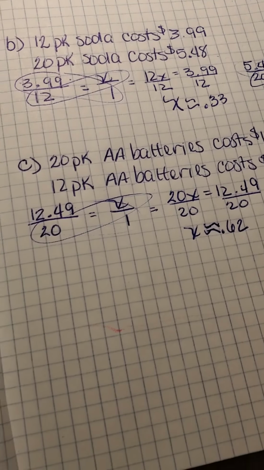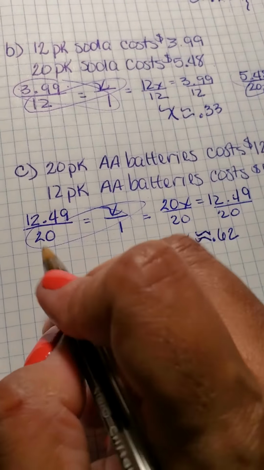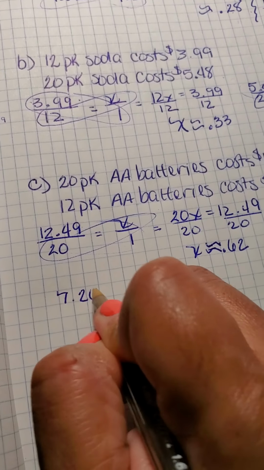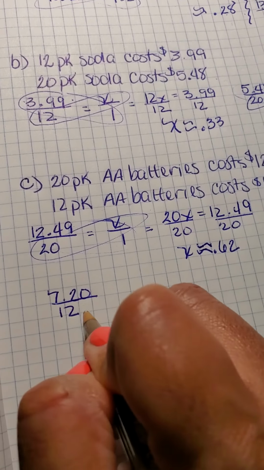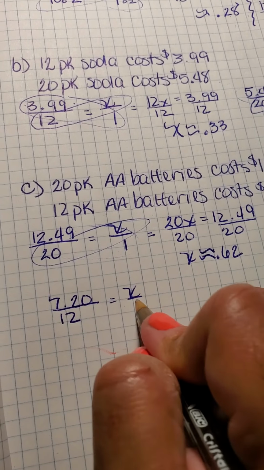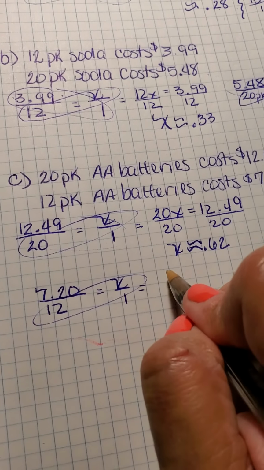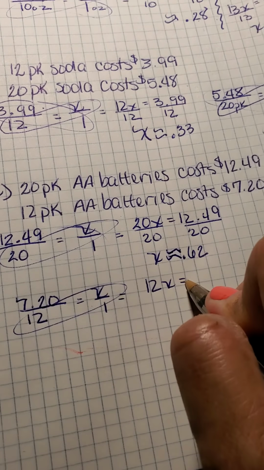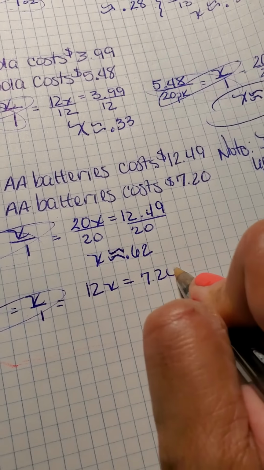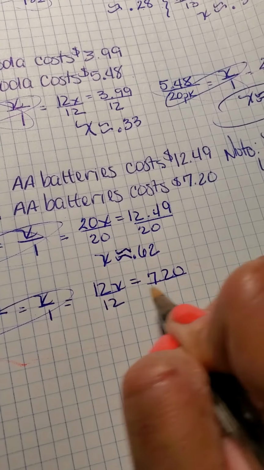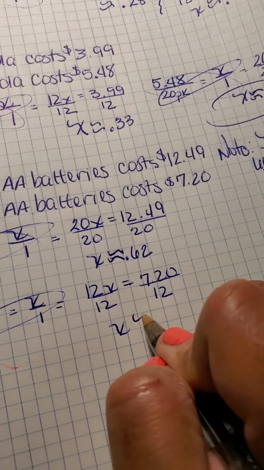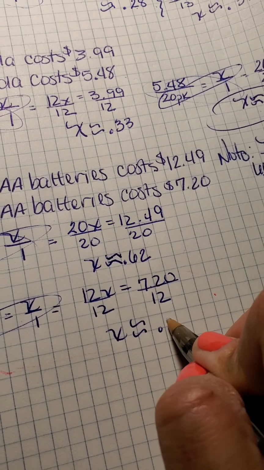Let's look at the other one. $7.20 for a 12 pack. How much for one? Let's multiply. 12x equals $7.20. Divide both sides by 12. X is approximately 60 cents.